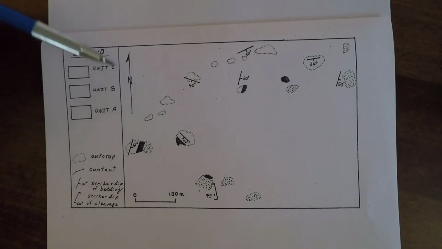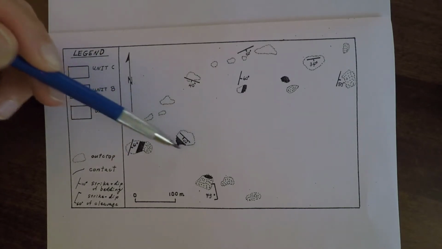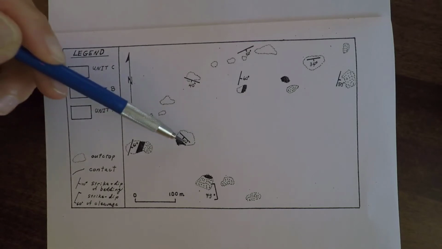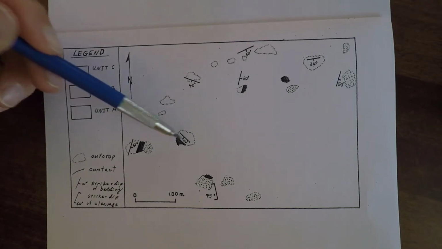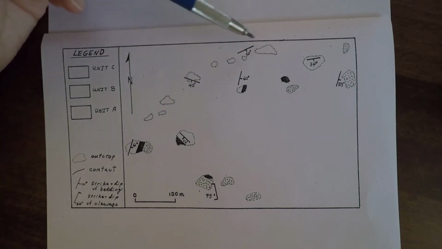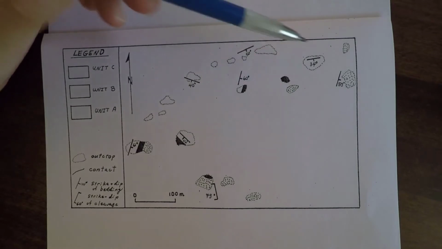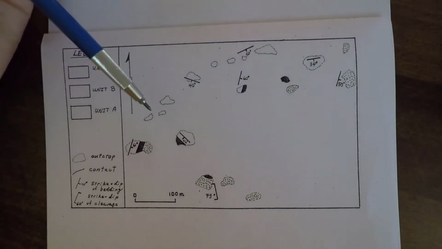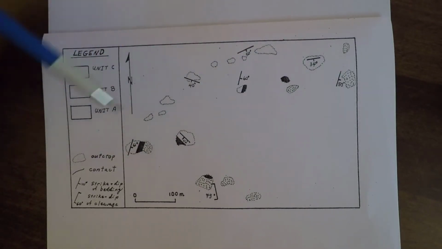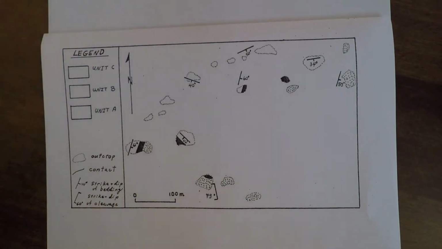We can see, just having an overview look at the map, we have bedding measurements that change direction, and so we're already thinking we're in folded terrain. We have bedding measurements way up here in the blank unit and all the way across. As I mentioned, I like to start on one side of the map and work my way across.